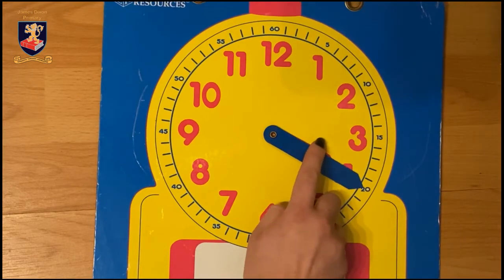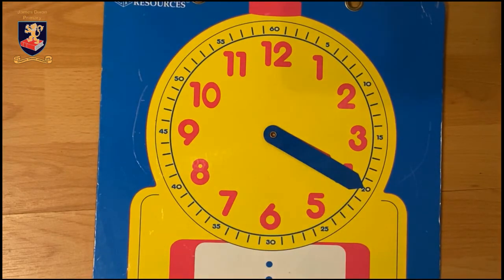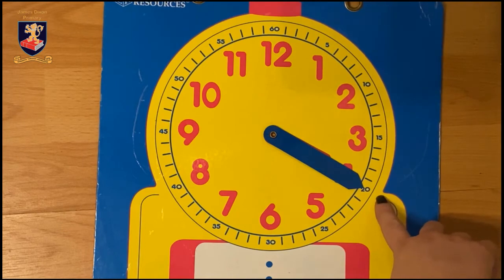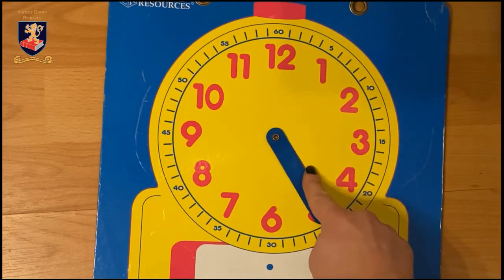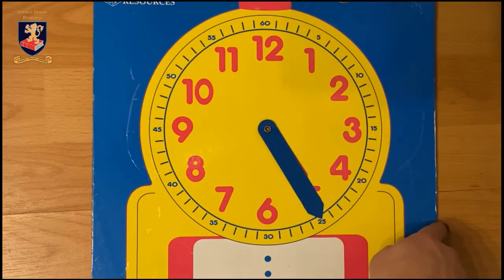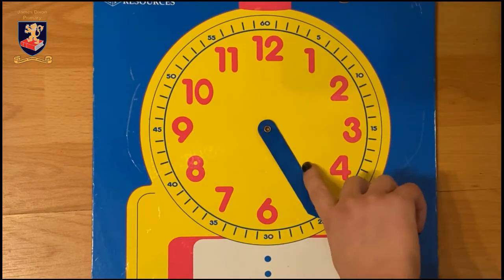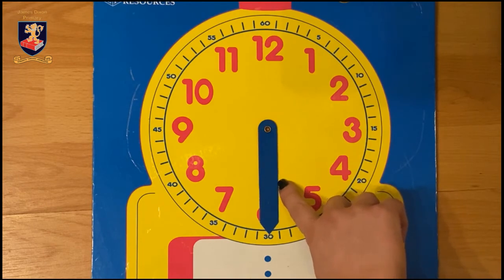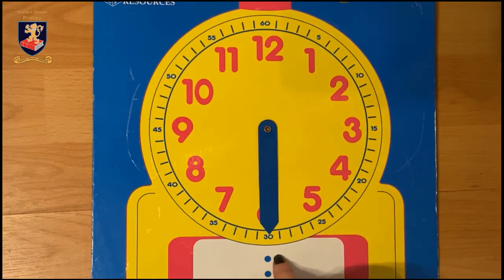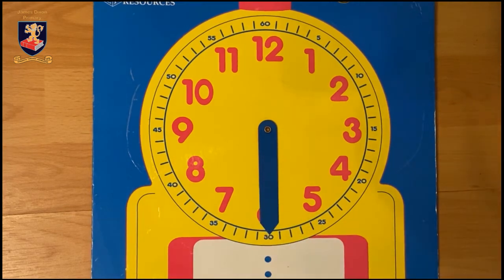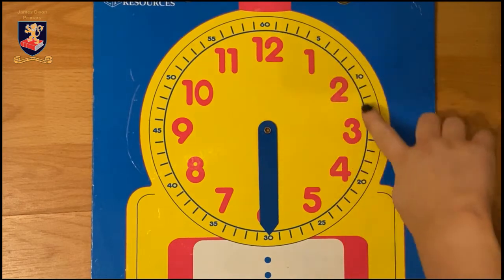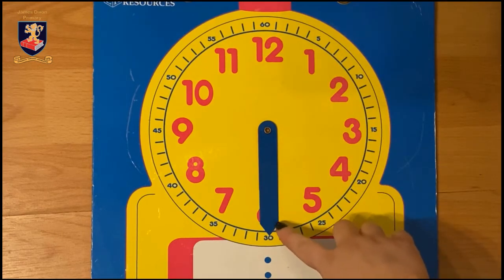4 lots of 5 is 20. 20 minutes past. 5 lots of 5 is 25. 25 minutes past. And 6 lots of 5 is 30. 30 minutes past. Or we might say half past. These are all times past the hour.